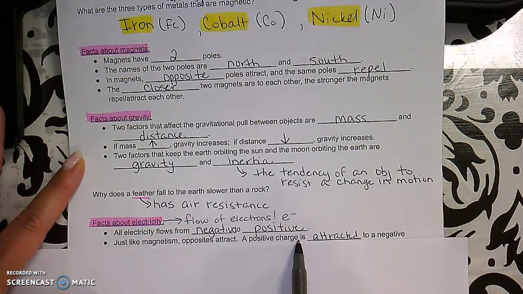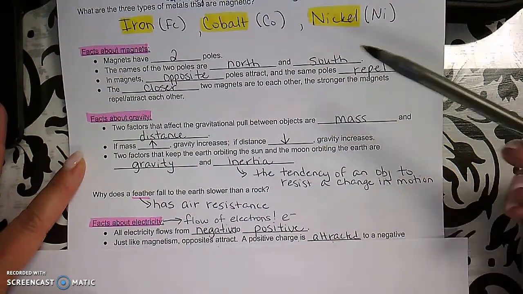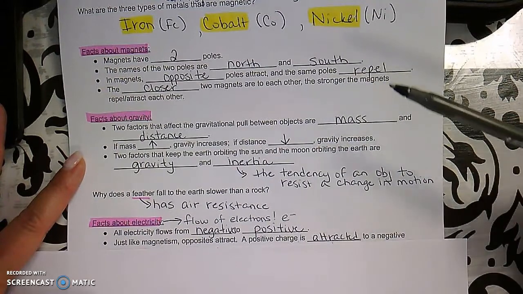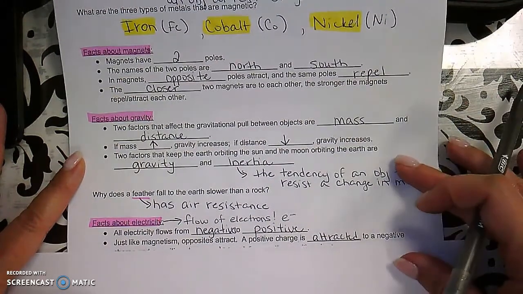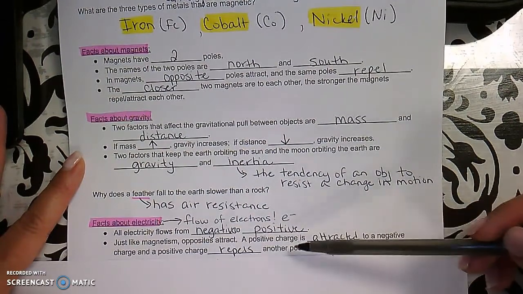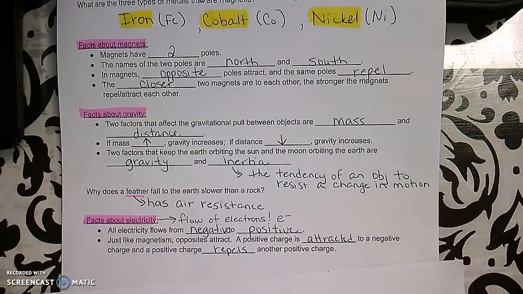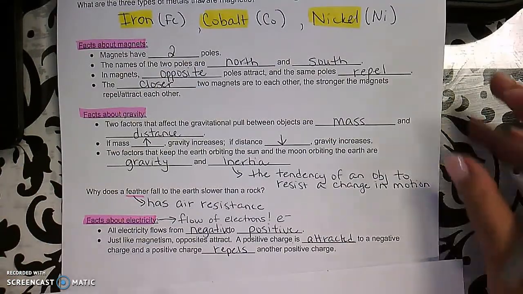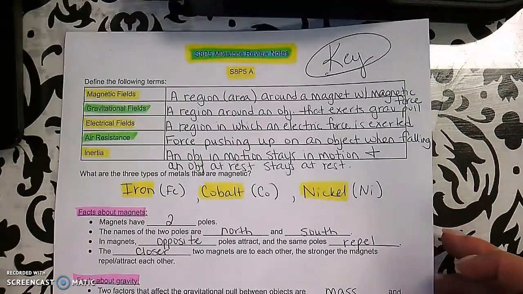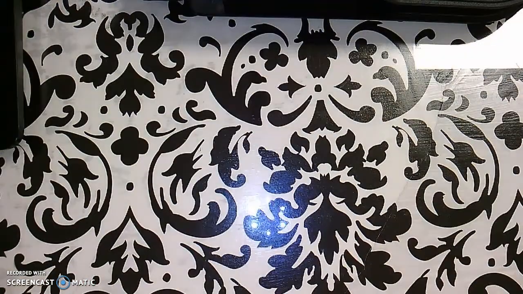A positive charge is attracted to a negative charge, just like a north pole is attracted to a south pole. And a positive charge repels another positive charge. Okay, so we are done with the first page. Take a moment, make sure that you've got it complete, and then flip over to the next page. We're going to keep talking about electricity.